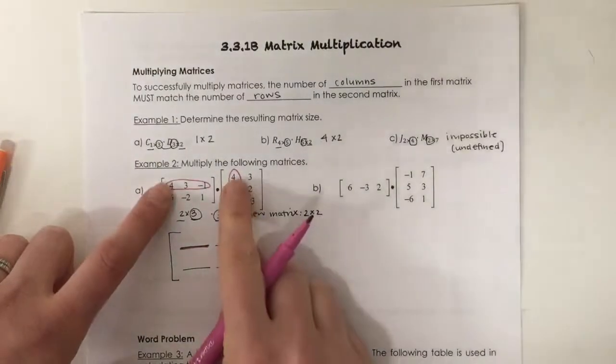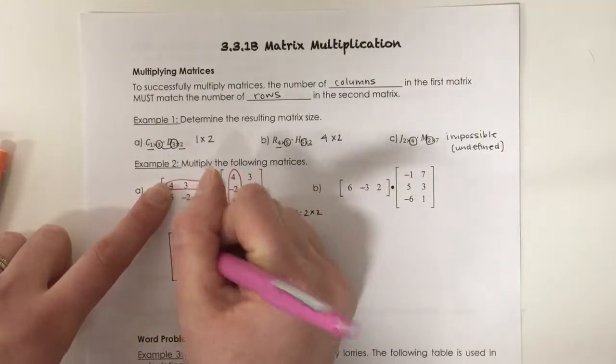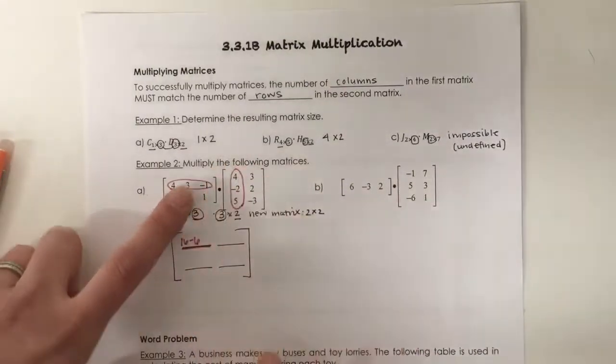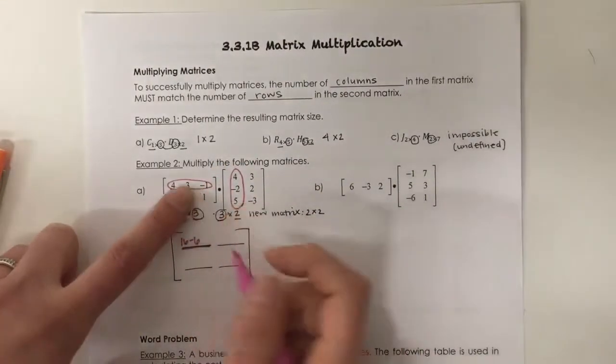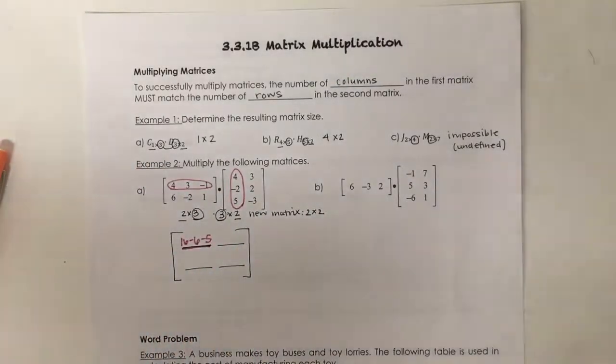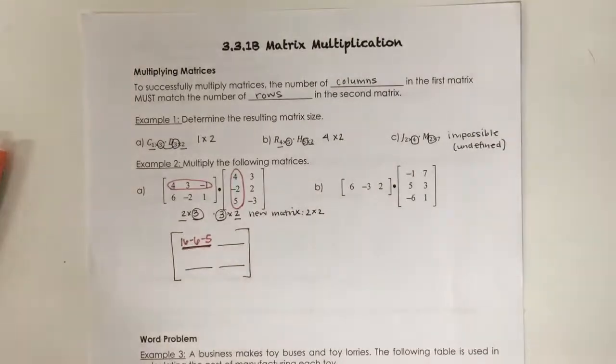So we're going to do 4 times 4 is 16. We're going to do 3 times negative 2 is a negative 6. And we're going to do negative 1 times 5 is negative 5. We'll talk about what we do with that next in a minute, but I'm just going to go through it for each of the elements of our new matrix.